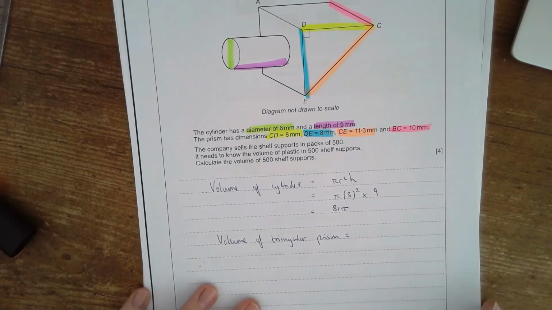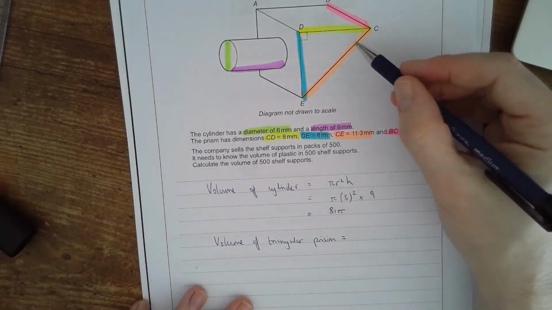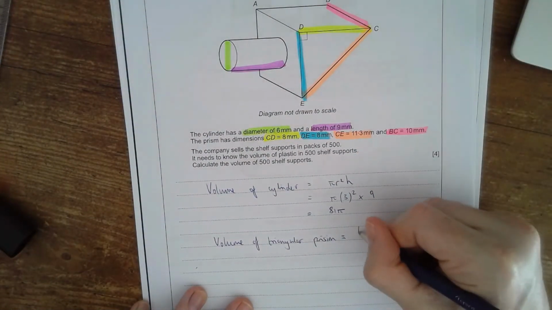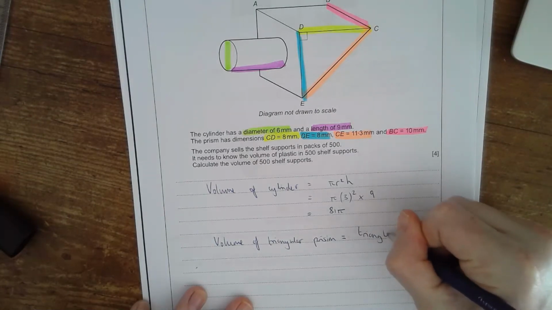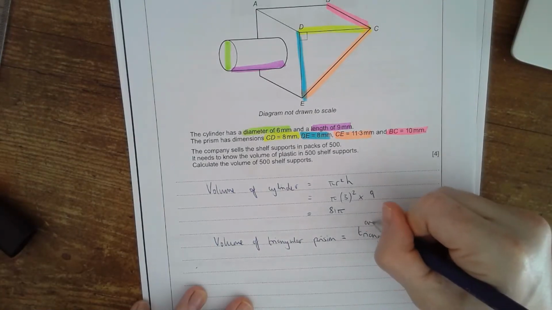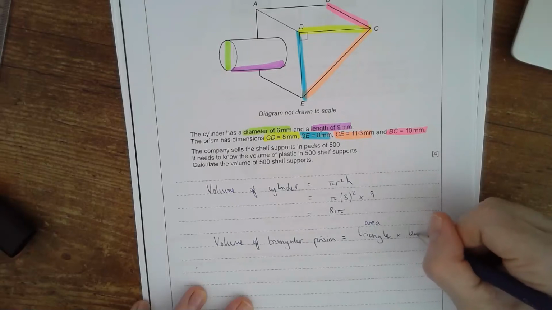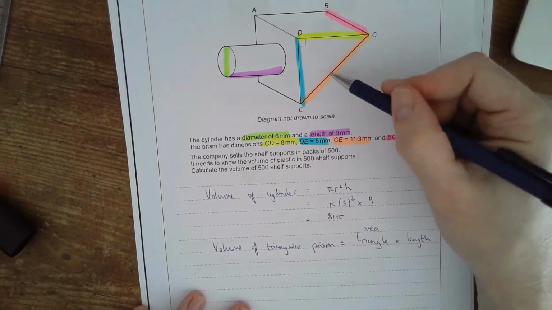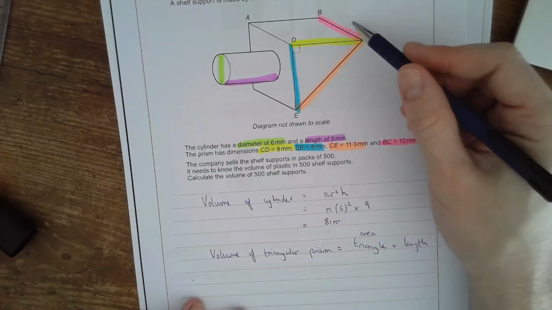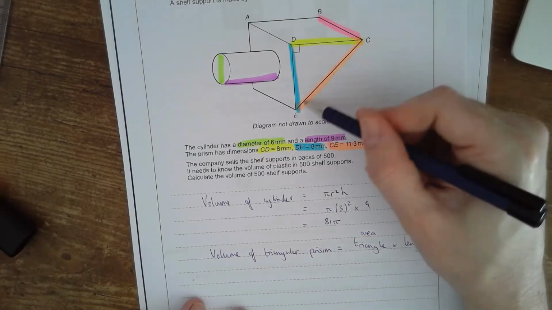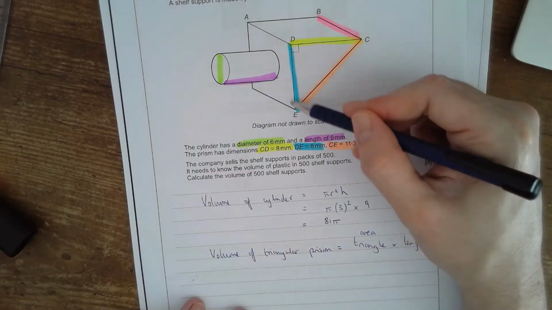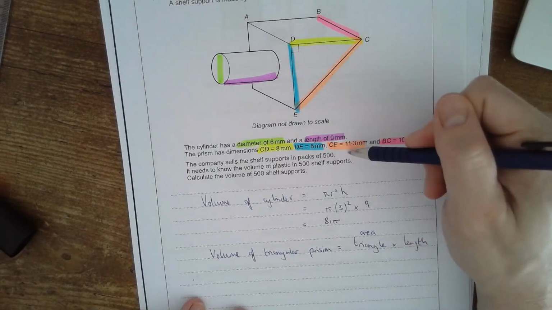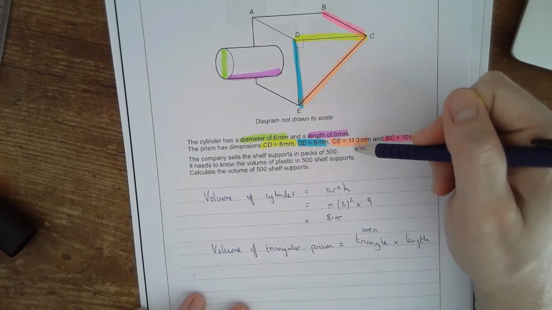So the volume of the triangular prism would equal the area of the cross-section, so the triangle, area of triangle, times by the length. Now, they've actually given us 4 measurements there. They've given us the blue, the yellow, the orange, and the pink. That orange one's irrelevant because I'm looking to do base times height where we've got a right angle. It's just there as surplus information. We don't need it at all for this question.